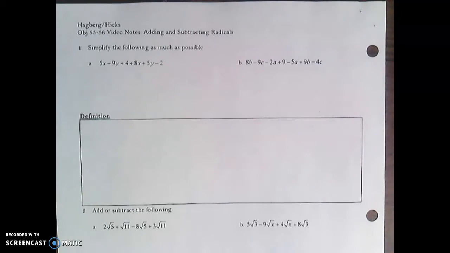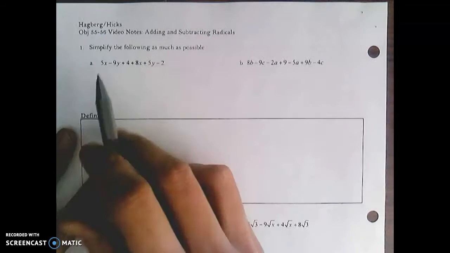Alright, next up we've got objectives 55 and 56, which is adding and subtracting radicals. Before we talk about adding and subtracting radicals, let's talk about adding and subtracting variables like x and y. So here I've got an expression.